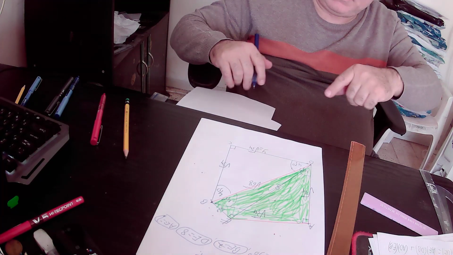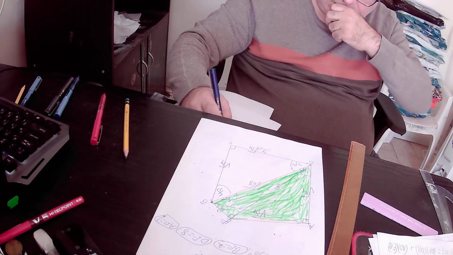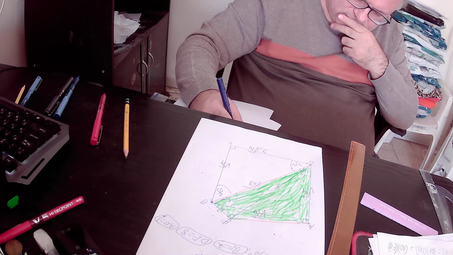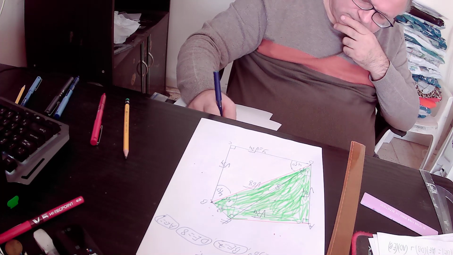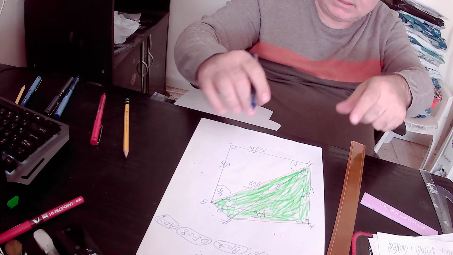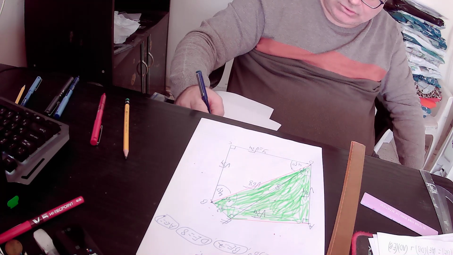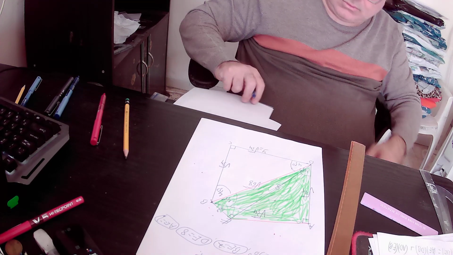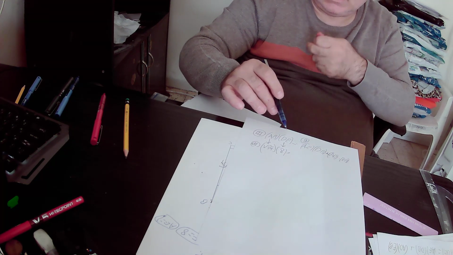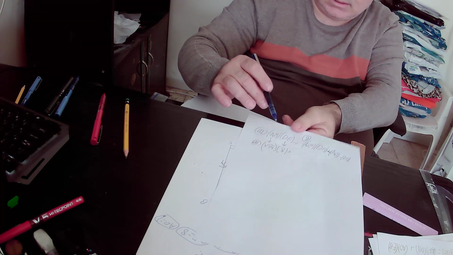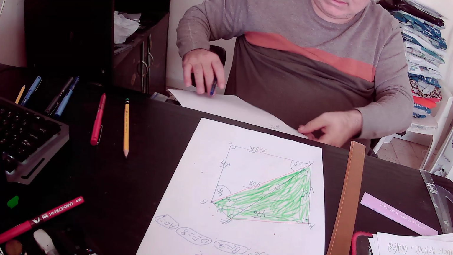So what is AB? The size of AB is the square root of 34 units. And what is DE? DE equals 8 units according to what is given in the question. So here we found that AB equals the square root of 34 units and DE equals 8 units. And AE is the missing line segment, so we will leave it as it is.